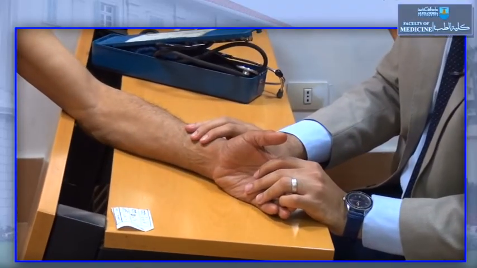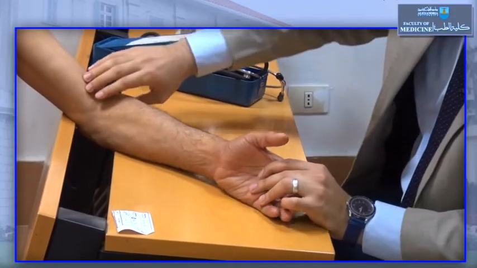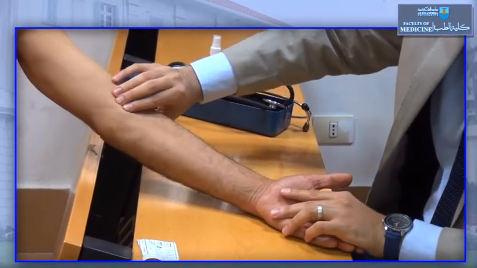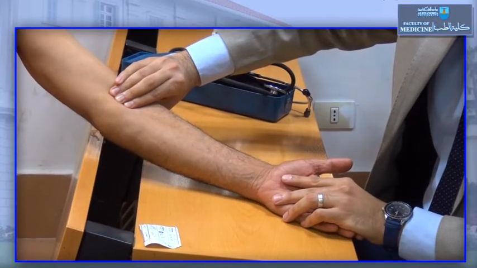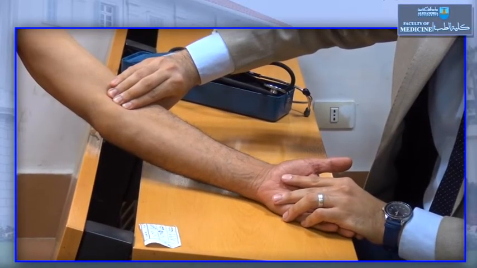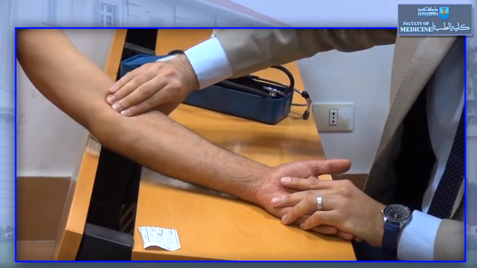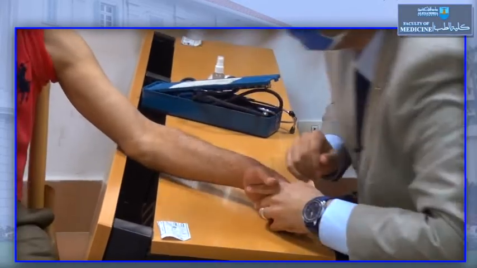Regarding peripheral pulsations, we examine the brachial artery at the cubital fossa, medial to the biceps tendon. Felt.